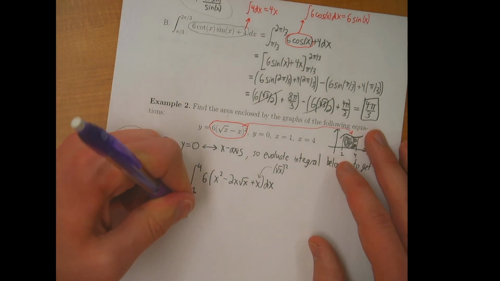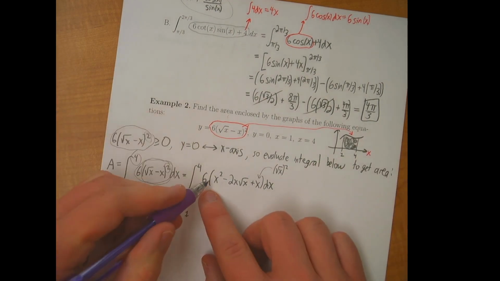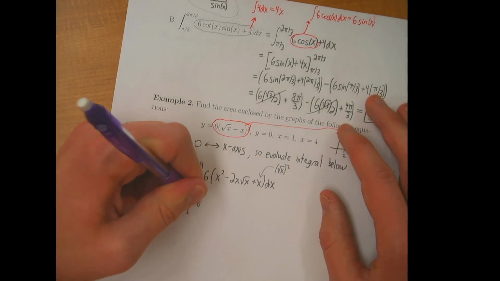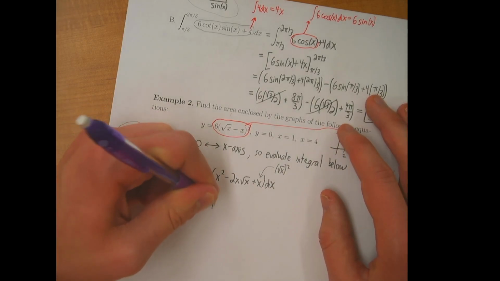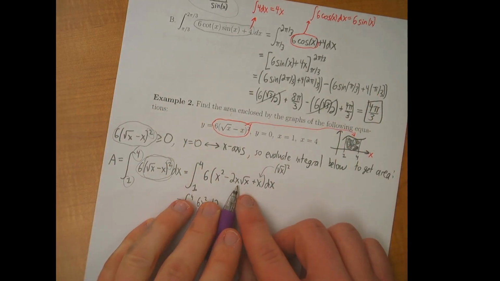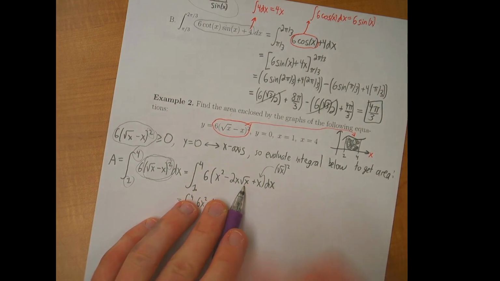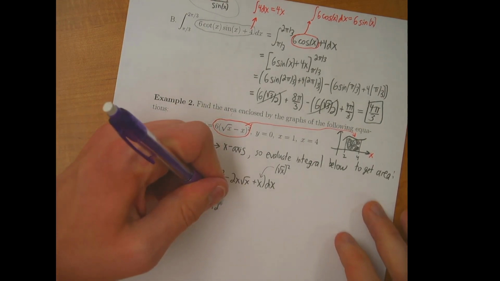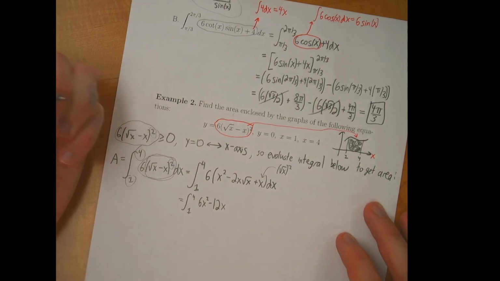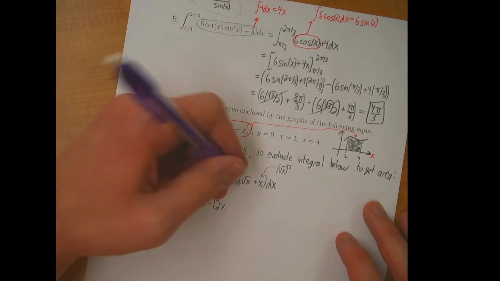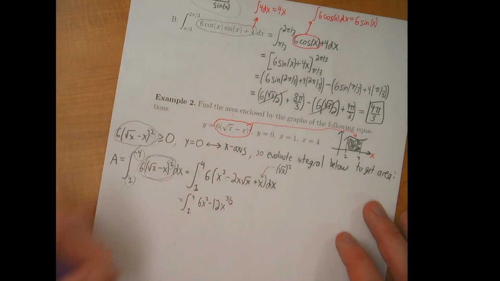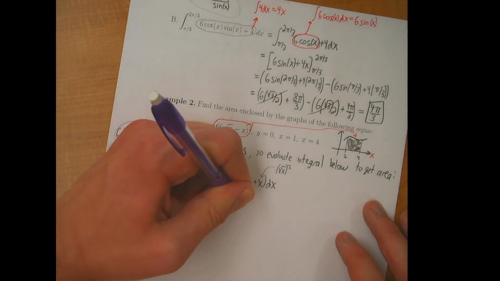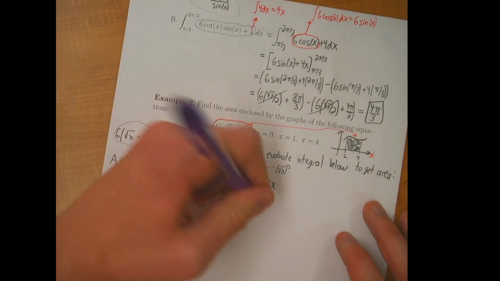So we have the integral from 1 to 4. If we now distribute the 6 in, we have 6x squared minus 12 times x times the square root of x. Combining those gets you x to the what power? 3 halves, good. Remember, just using our good old exponential properties. And then plus 6x, dx.